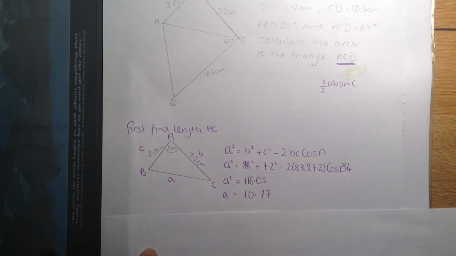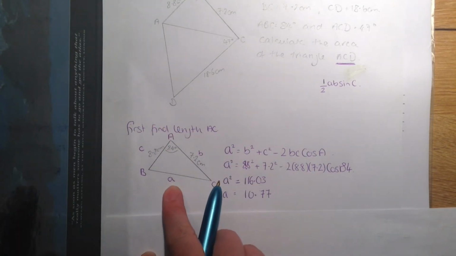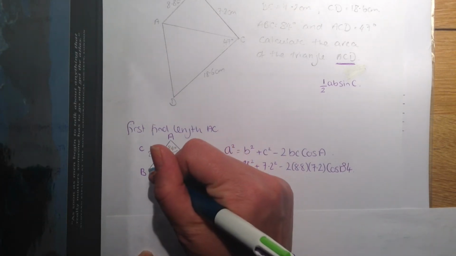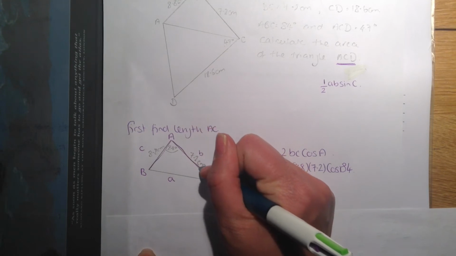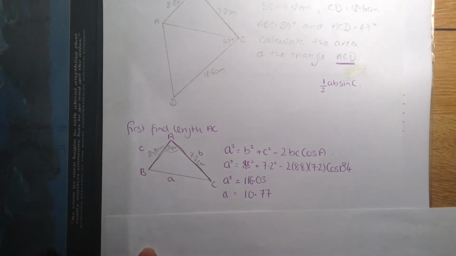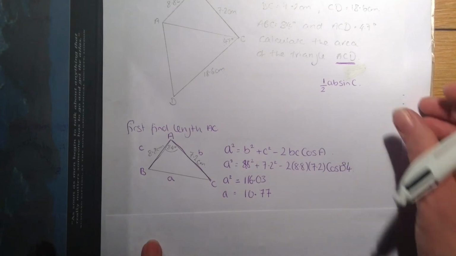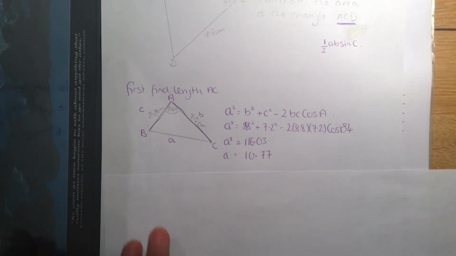Okay, looking at what I've got then, I want to find a side. And if you look, you can see that I've got side, angle, side, or SAS. So it's cosine rule. Right, I've written the cosine rule out and put all the values there.